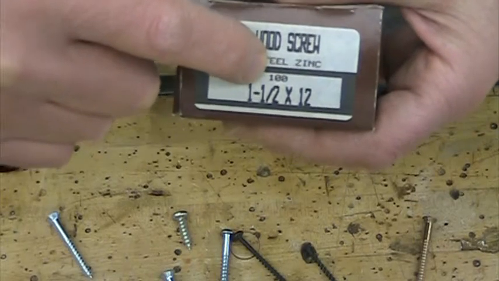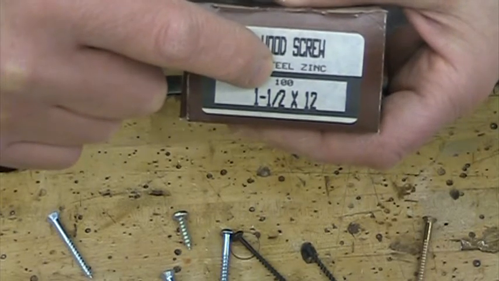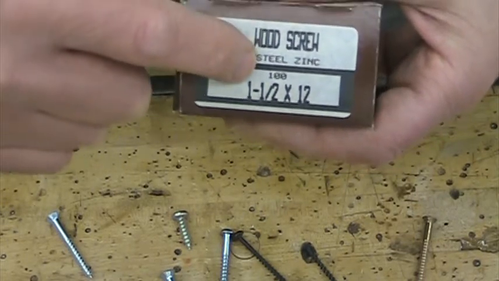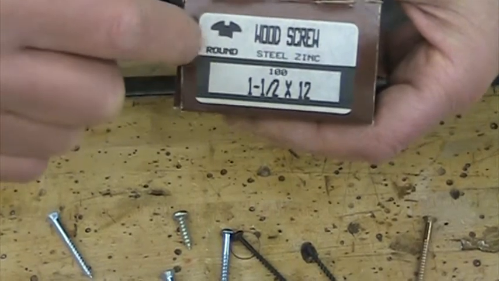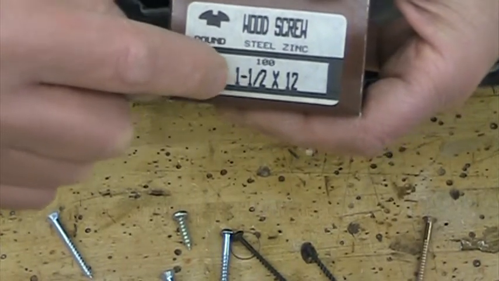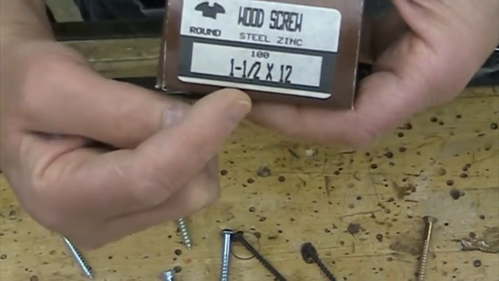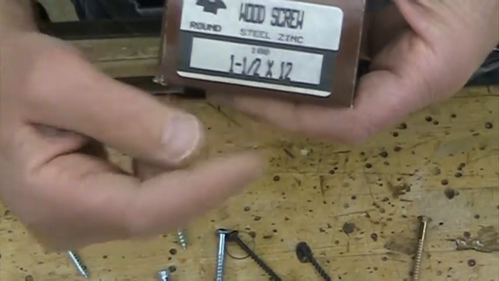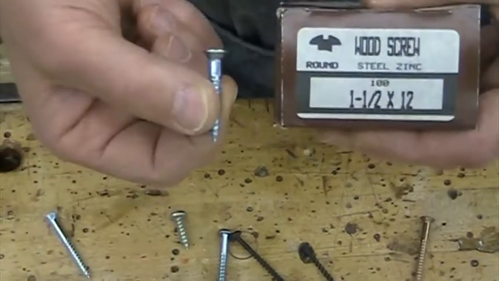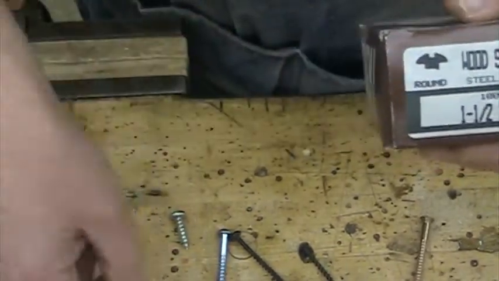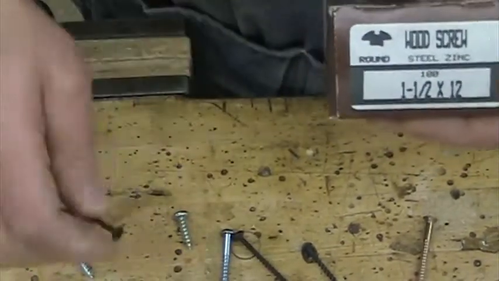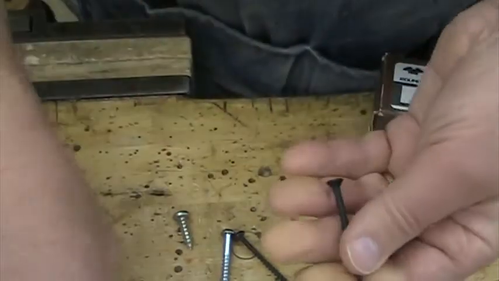See, remember we talked about nails are sold by weight. Screws are sold by quantity. So it'll tell you how many fasteners are in the box. And these are 1.5 by 12. So the 1.5 is how long it is. And the number 12 is the thickness. So a number 12 screw is pretty thick. This is like a number 12, right? These are number 6. So you can see here's a 6 and a 12 next to each other.